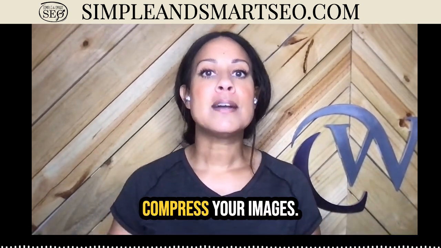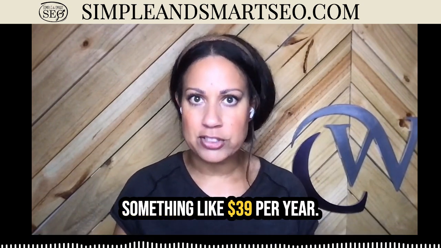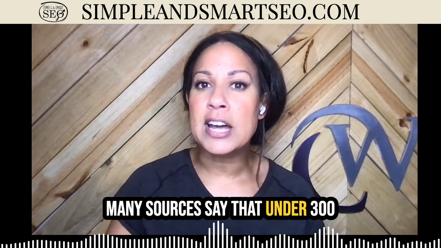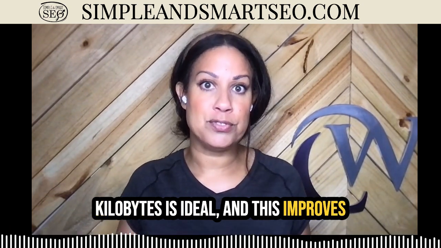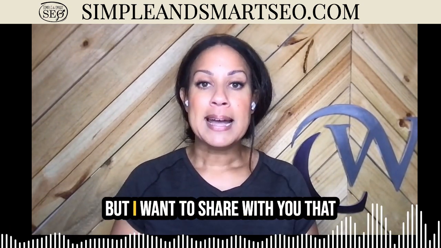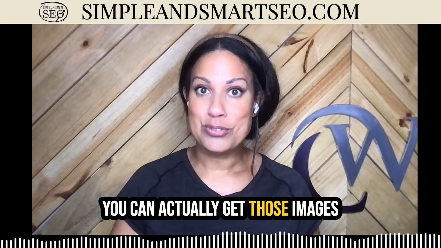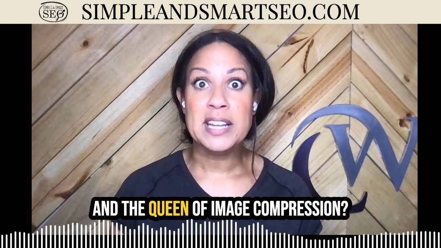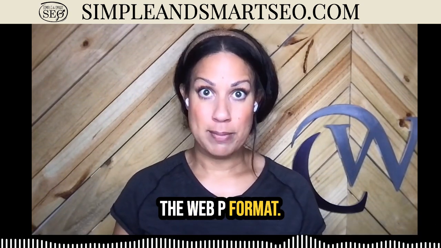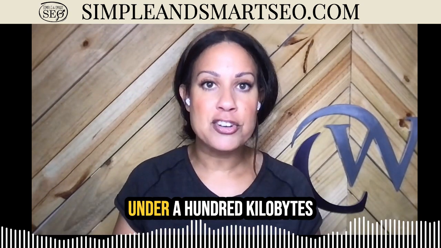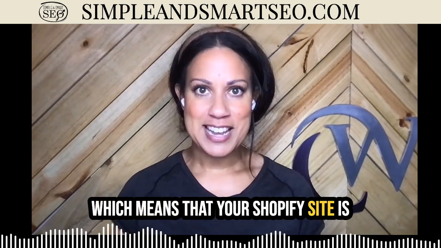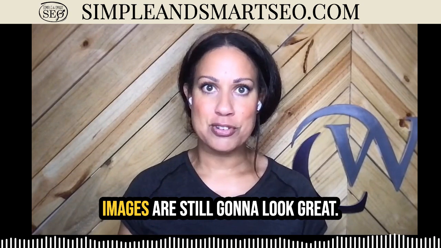And then number 3, compress your images. I use Tiny PNG, which can be free or cost something like $39 per year. But the point is we want to keep our images small. Many sources say that under 300 kilobytes is ideal, and this improves load time and conversion rate. But I want to share with you that you can actually get those images to 100 kilobytes or less without sacrificing image quality. And the queen of image compression, the WebP format. It gets your images oftentimes under 100 kilobytes without losing that image quality, which means that your Shopify site is going to load lightning fast and your images are still going to look great.